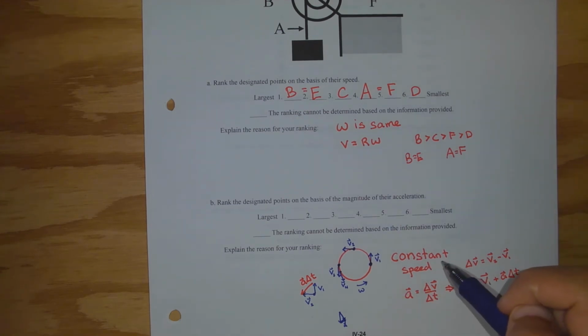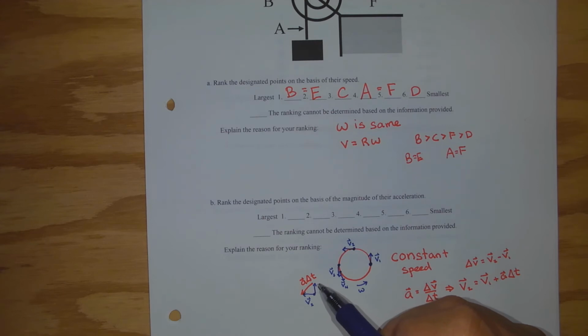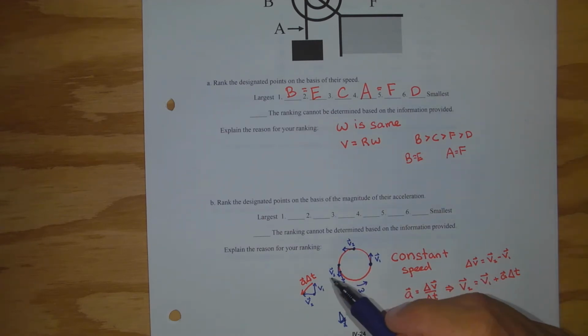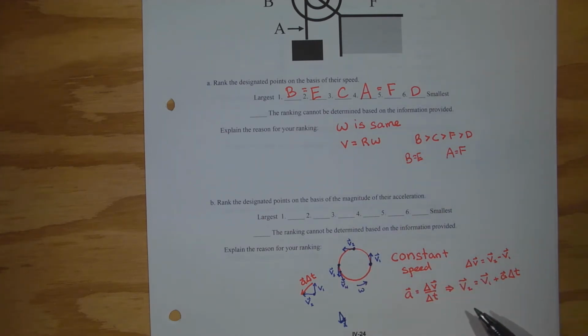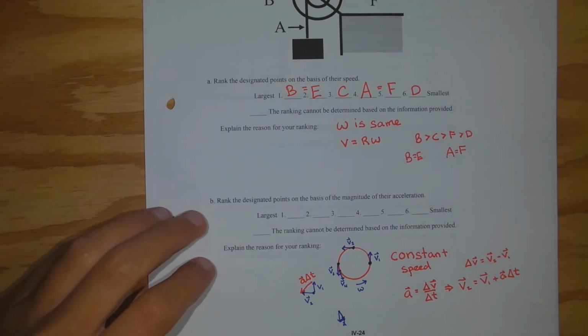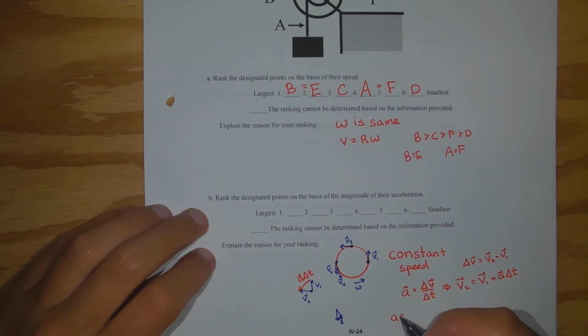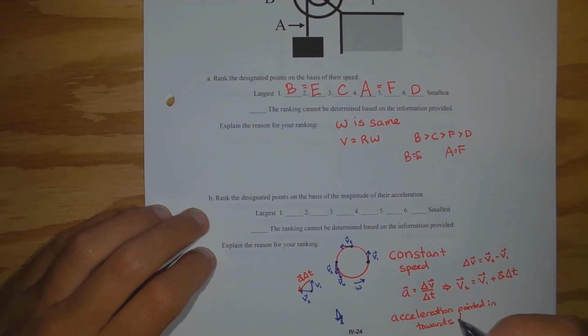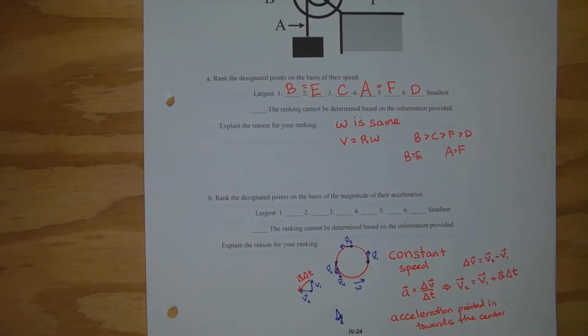When you're traveling in a circle at a constant speed, you must always have acceleration because the direction of the velocity is changing, and that acceleration is pointed in towards the center of the circle. So we have acceleration pointed in towards the center when you're moving in a circle at a constant speed.